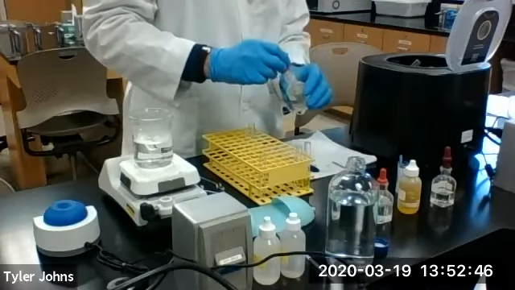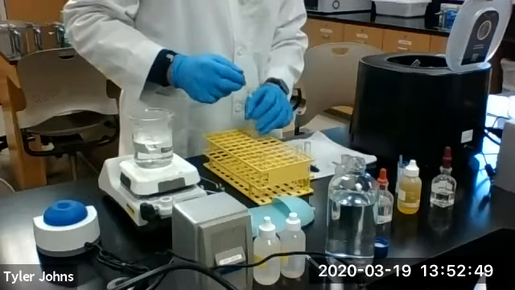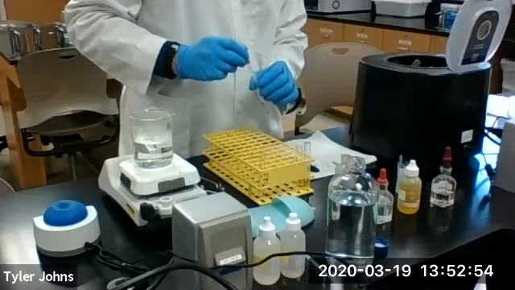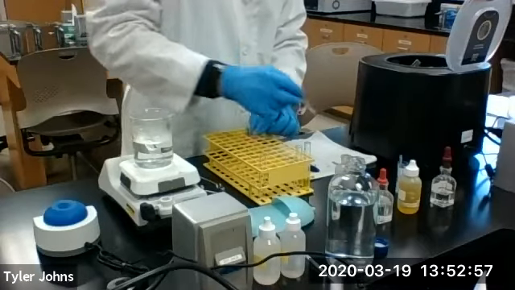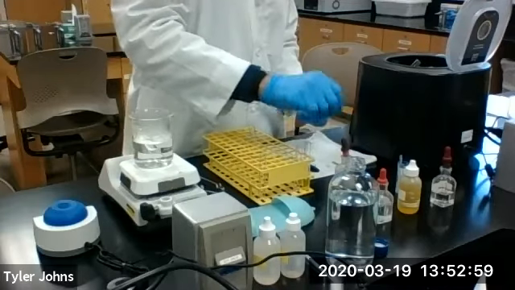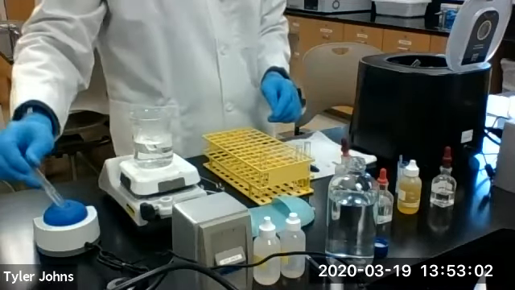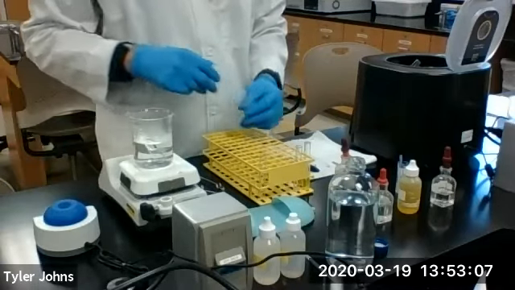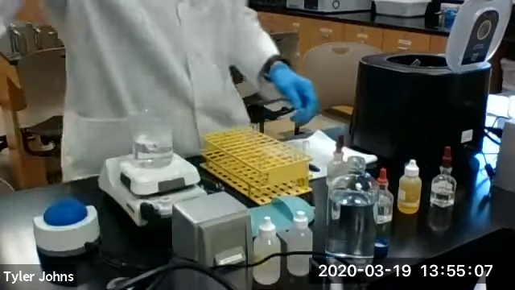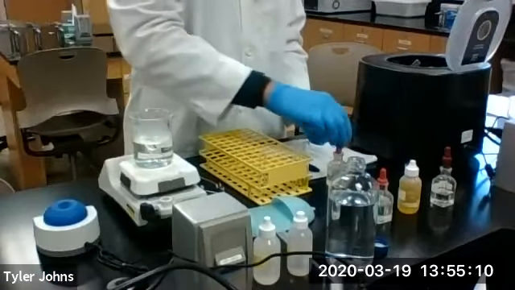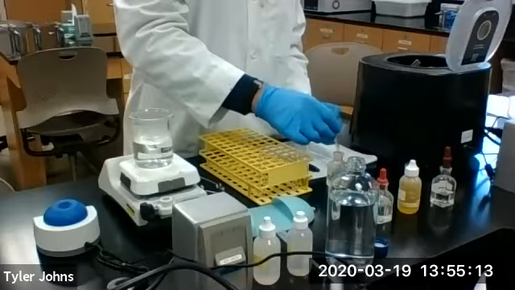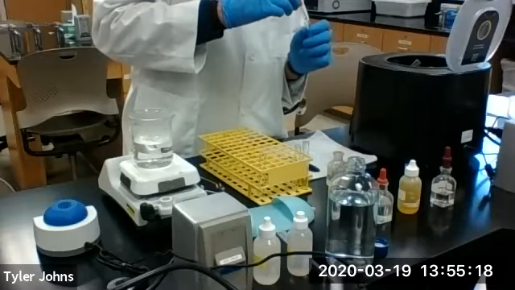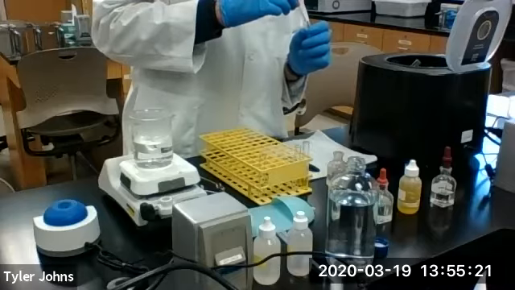Not acidic quite yet. Okay, so we're continuing to add just a couple more drops of nitric acid until we get our solution to turn acidic.